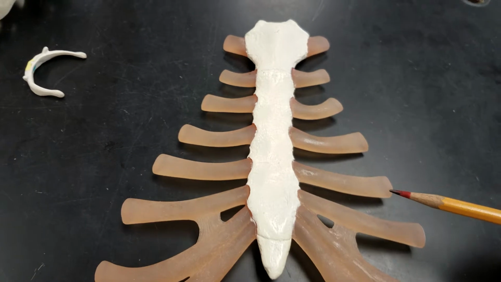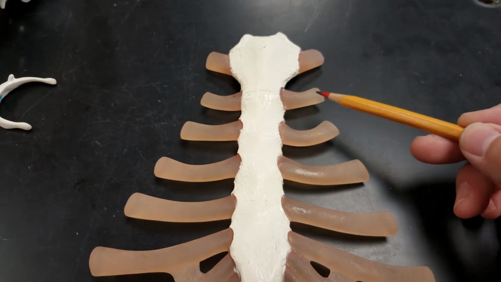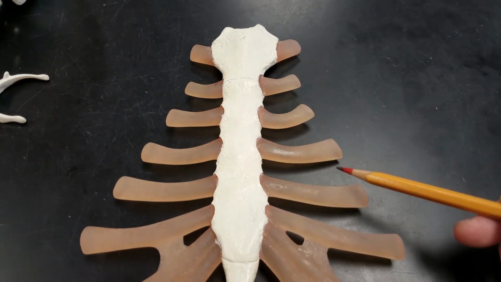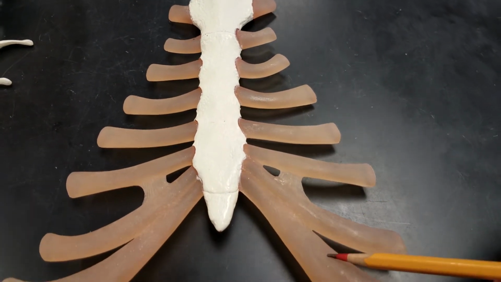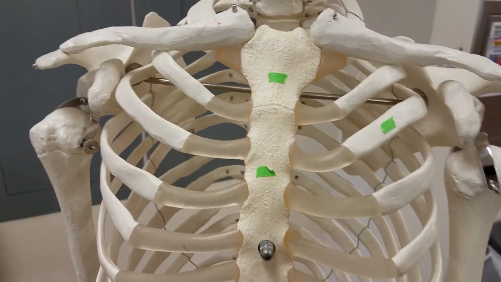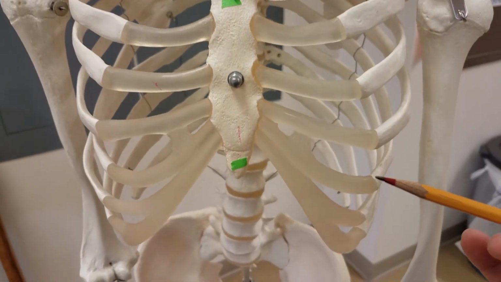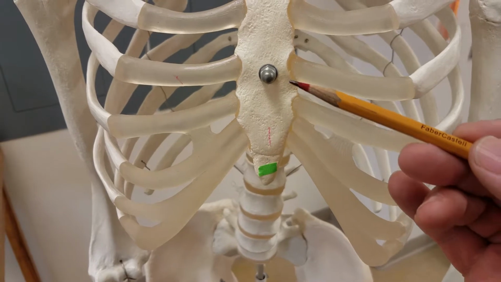Now, the ribs, as they attach to the sternum, will define whether the ribs are true ribs, false ribs, or floating ribs. As we look at the skeleton here, we can see that the first 7 ribs are called true ribs. They attach directly to the sternum.